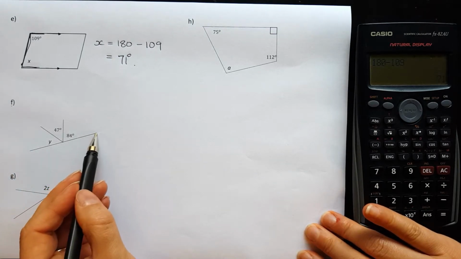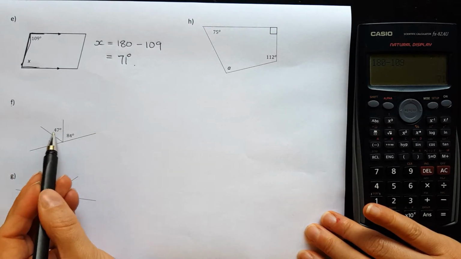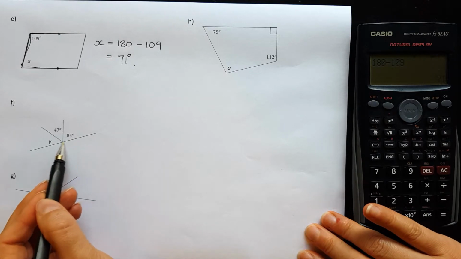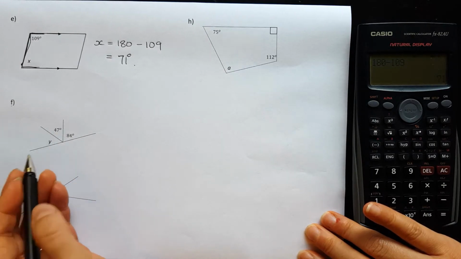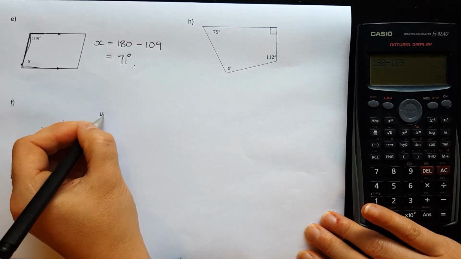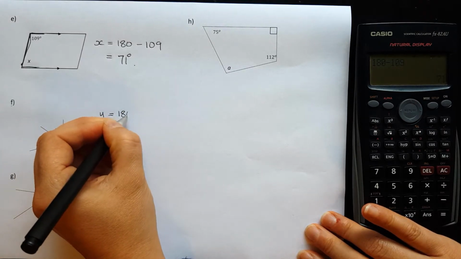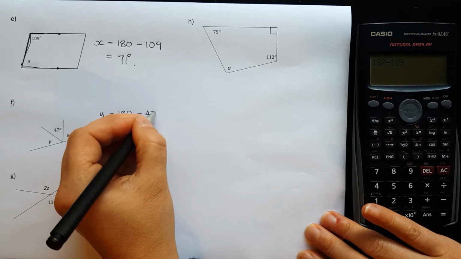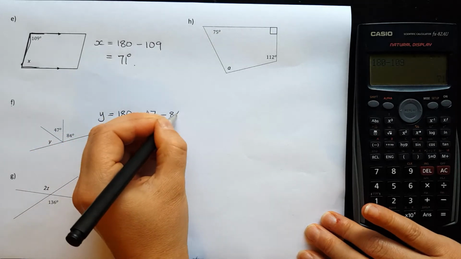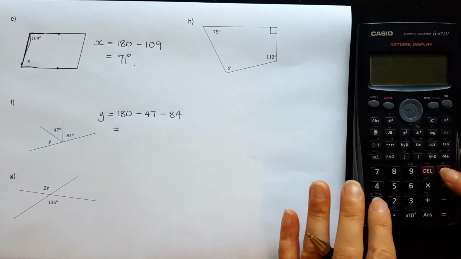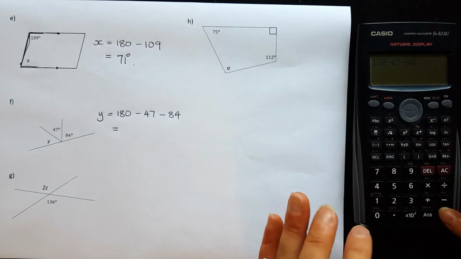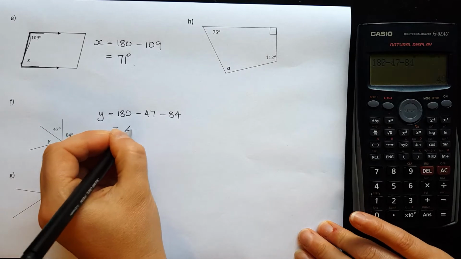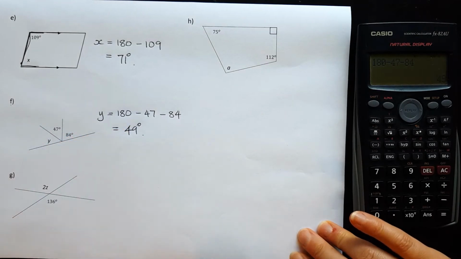F, we have a straight line that's broken into 3 angles. That straight line means that these angles are supplementary and they add to give 180. So y will be equal to 180 minus the 47 minus the 84. 180 minus 47 minus 84 means that y is equal to 49 degrees.